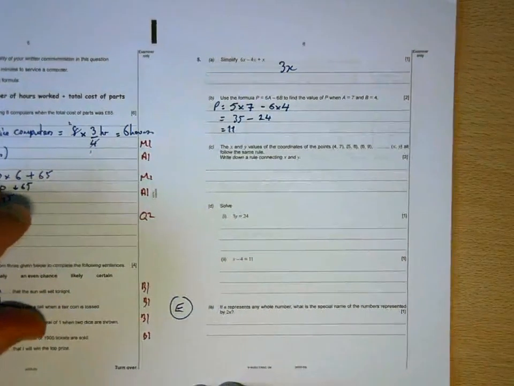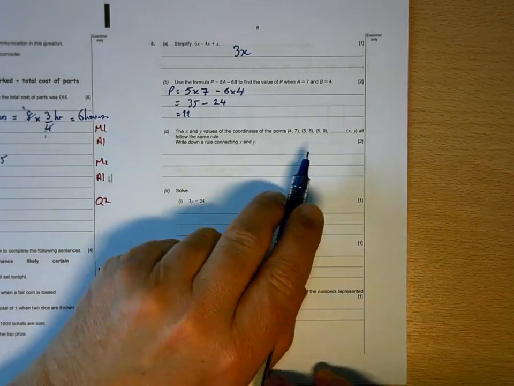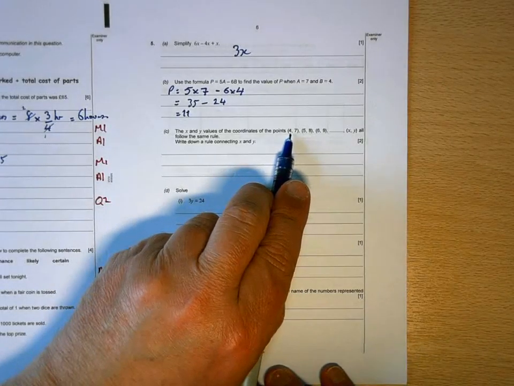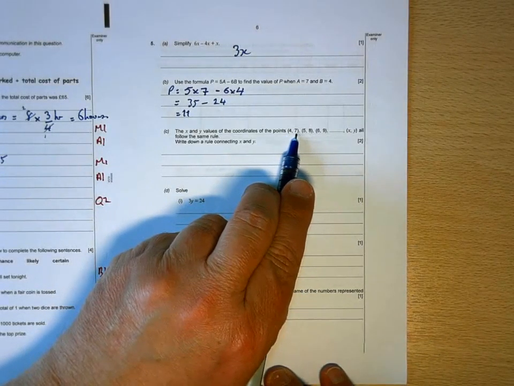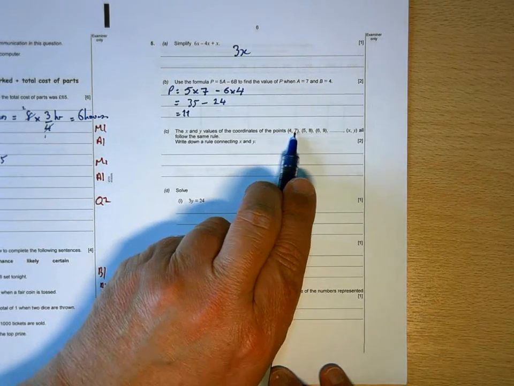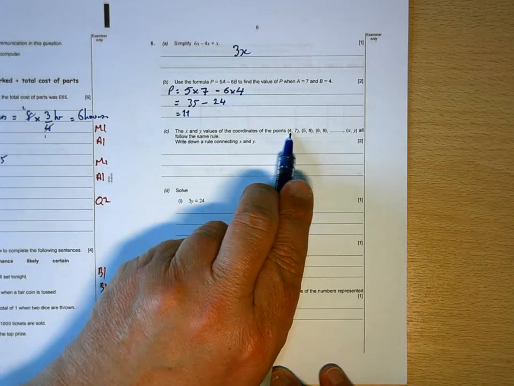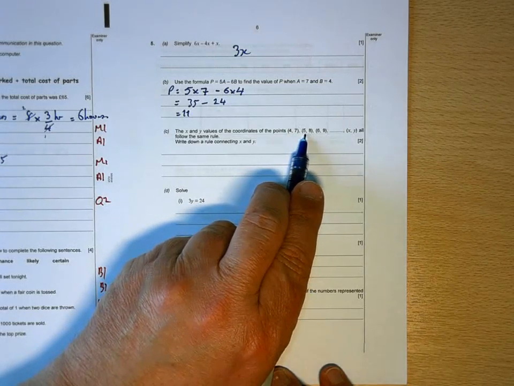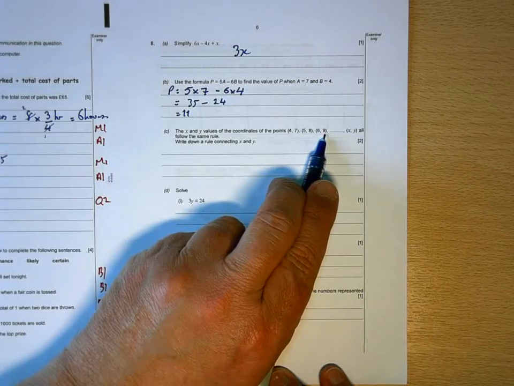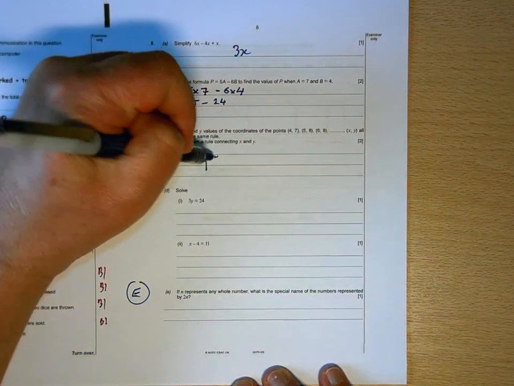The x and y values of the coordinates of the points 4, 7, 5, 8, 6, 9, x, y all follow the same rule. Write down a rule connecting x and y. So what is happening to that to make that, and the same rule must apply for the other pairs. So hopefully you can see it's adding 3. So 7 is 4 add 3, 8 is 5 add 3, 9 is 6 add 3, y is x add 3.